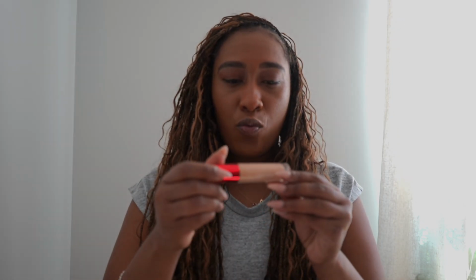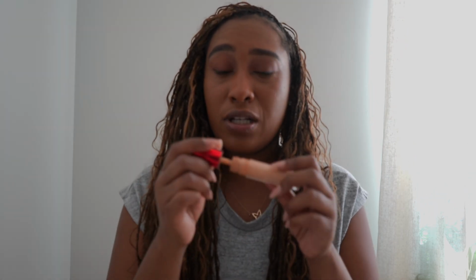Next up, I have the One Size Turn Up the Base. And this is a butter silk concealer, so this one is going to be more silky. This is actually the most loose concealer that I have as far as consistency. It's not as thick and not as creamy. It still has very full coverage.